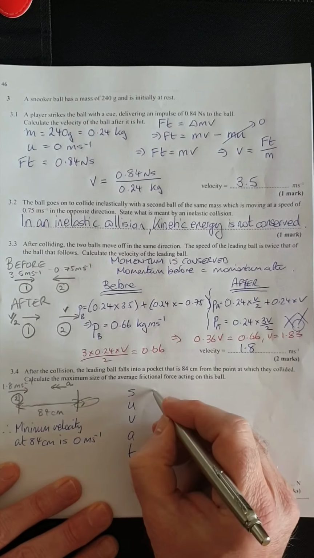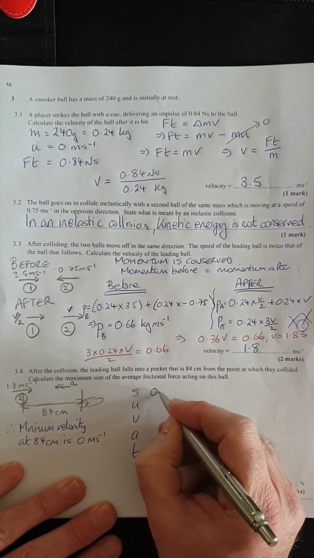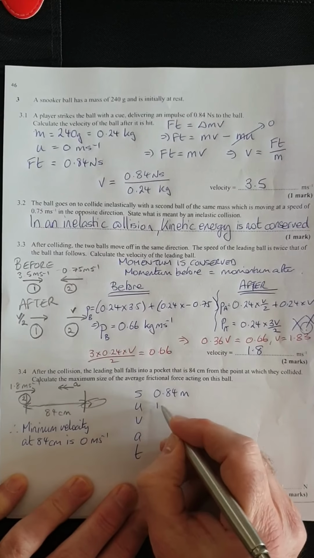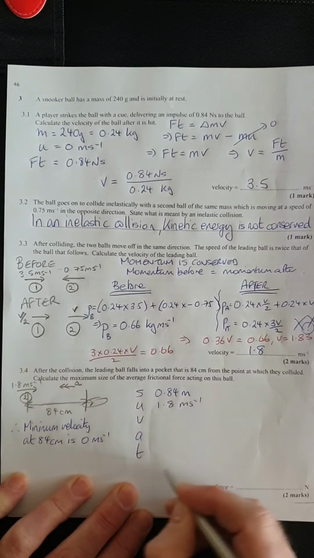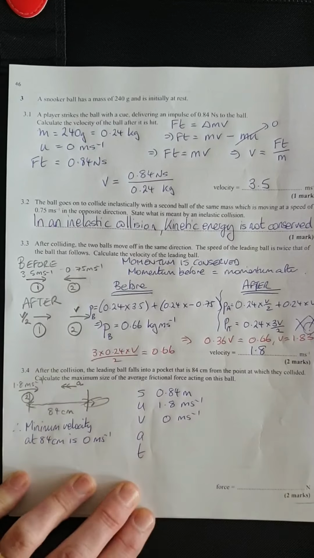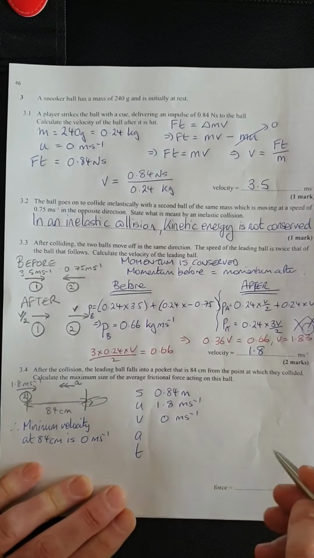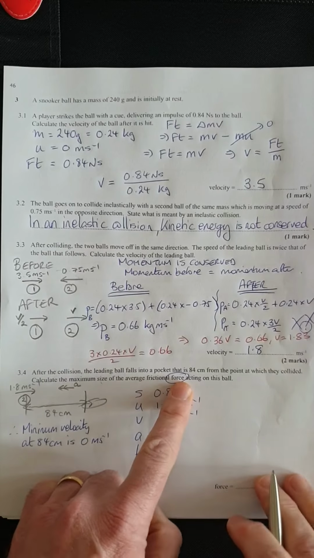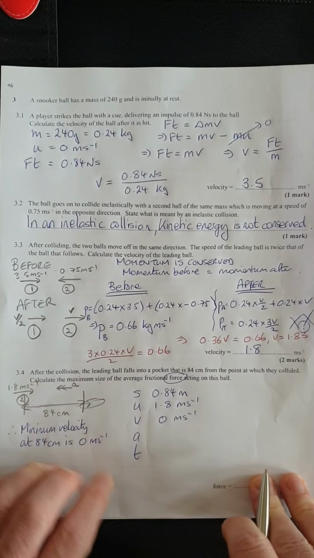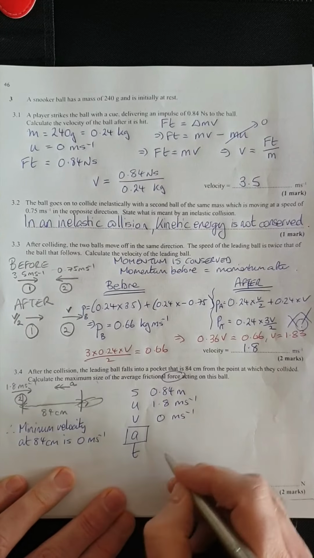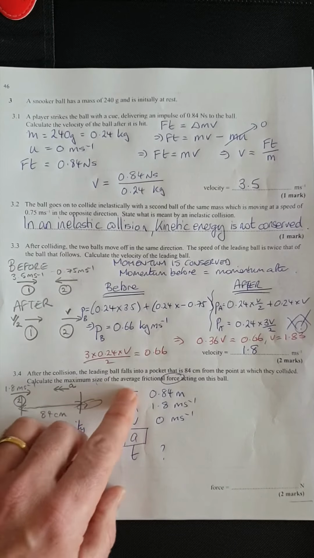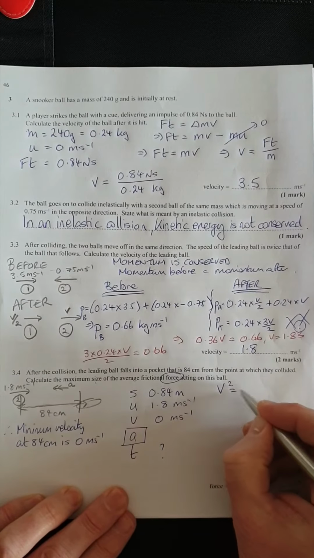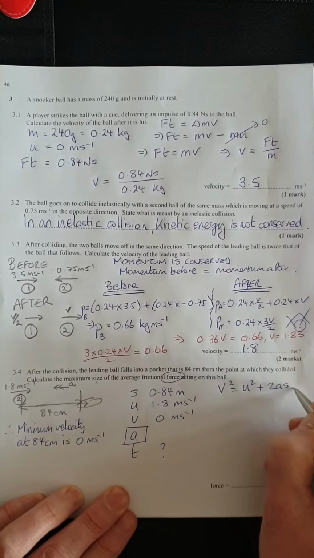We've got the distance is 0.84 meters. The initial velocity is 1.8 meters per second. The final velocity is 0 meters per second. We're looking for the size of the force, and to be able to work out the force, we need to know what the deceleration was. So this is what we want to know, and we don't know what the time is. So which equation do we pick given these 4 things? Well, it's going to be v squared equals u squared plus 2as.